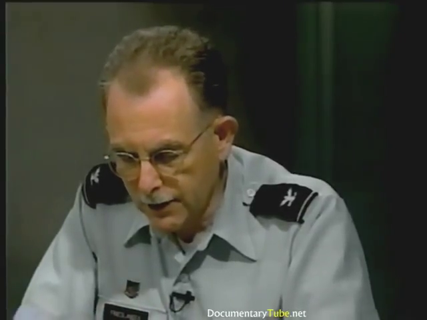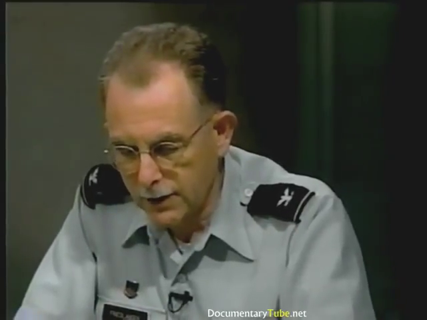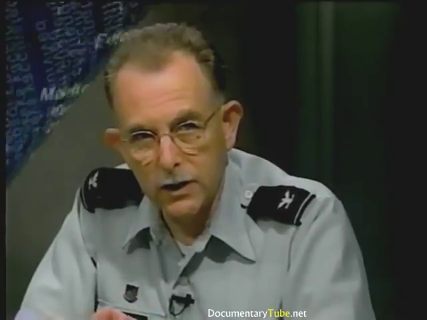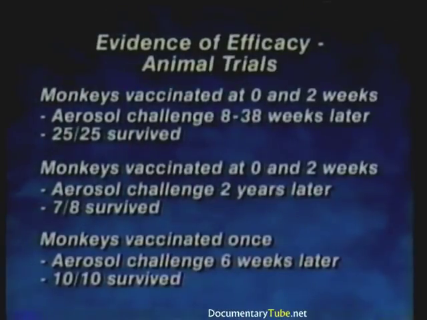And in such studies involving rhesus monkeys, it was demonstrated that in 25 monkeys who received 2 doses of the vaccine, and I think you can see this on the screen, all 25 monkeys survived. This is from a period from 2 to 9 months after vaccination. In fact, 7 of 8 monkeys survived for a period of 2 years.